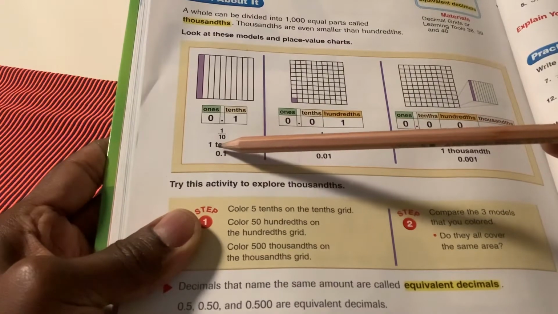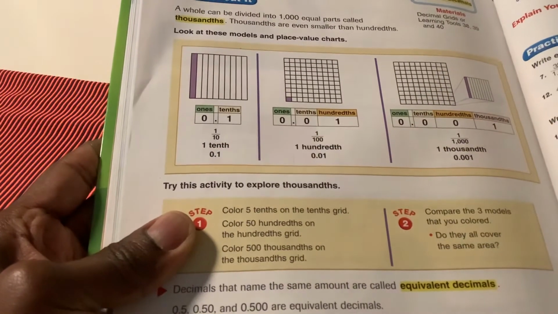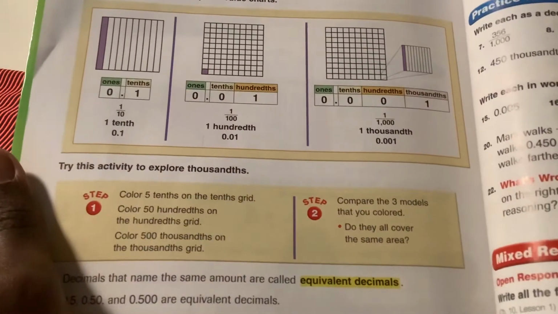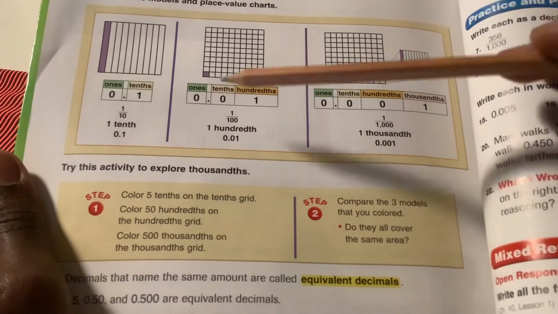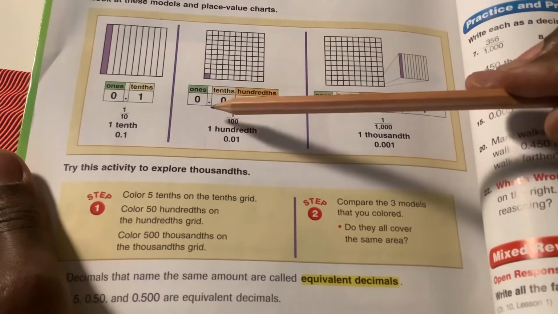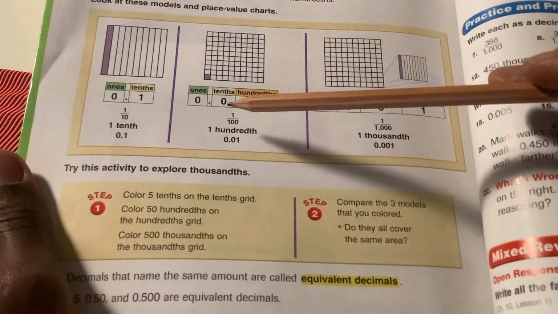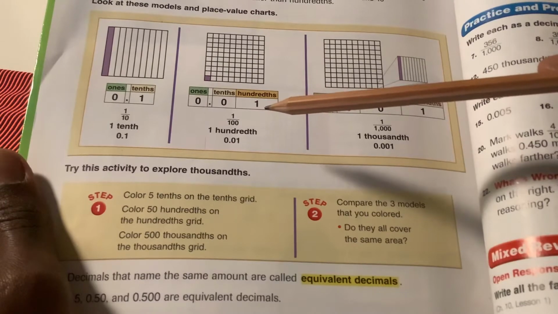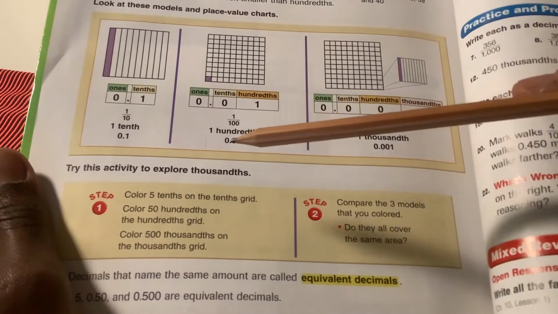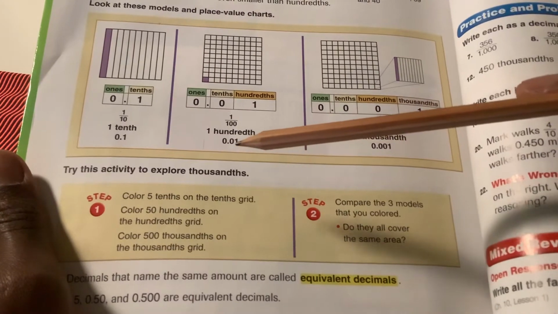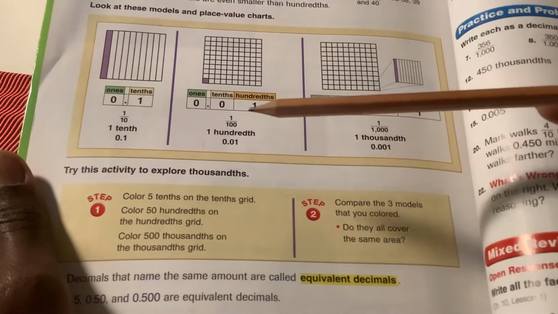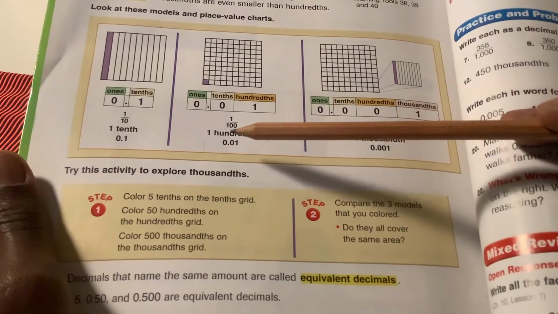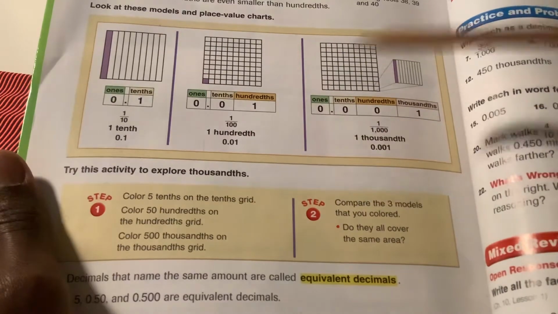And then when we write it in words, we write 1/10. If you come over here to the second one, you can see hundredths. So we have our ones column again, our decimal point. In the tenths column, we have a 0. And in the hundredths column, we have a 1. Our decimal is 0.01. Written as a fraction, this is 1 over 100. And then in words, it's 1/100th.